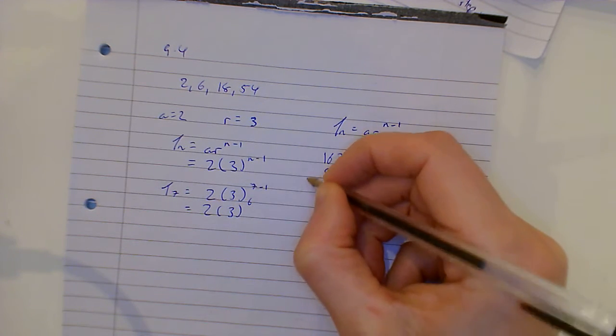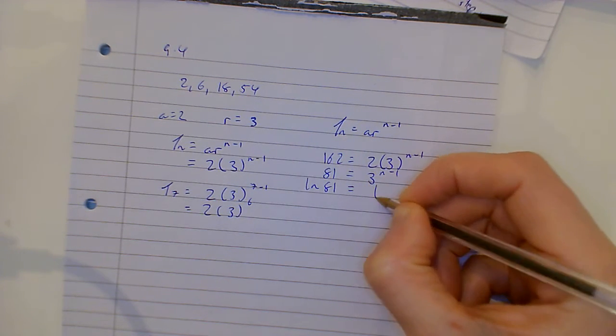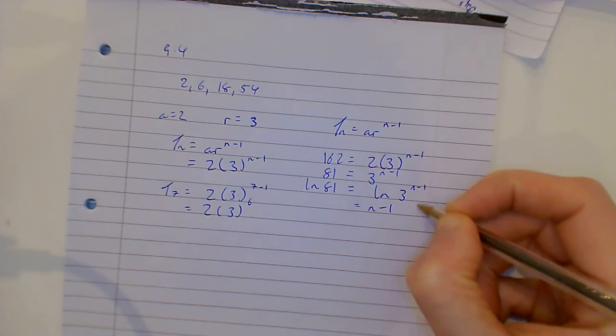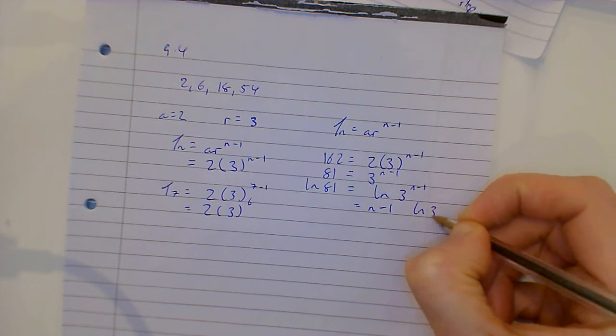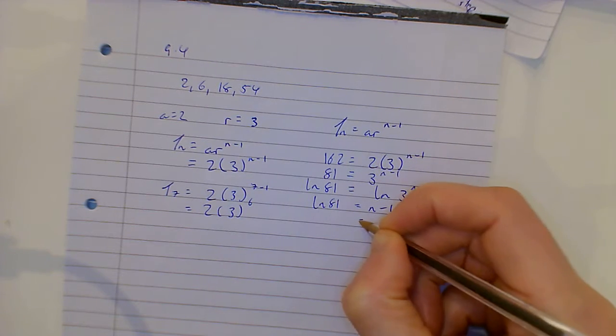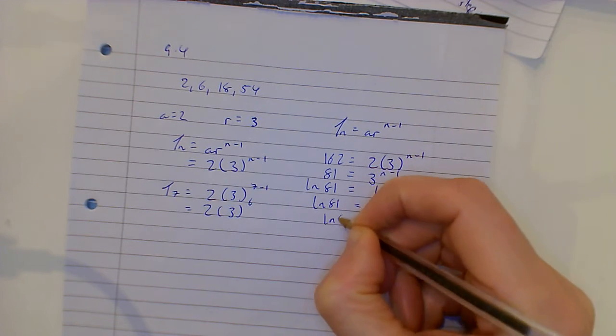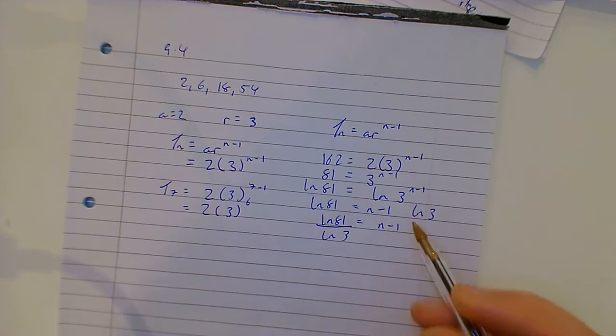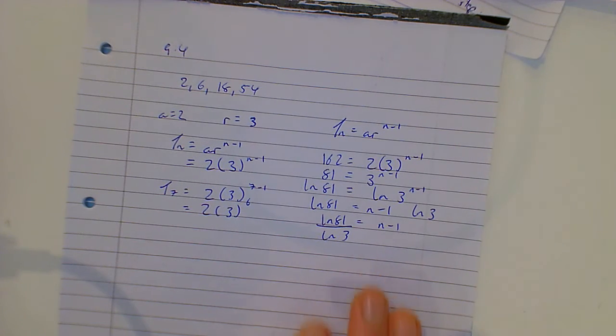Use your logs: ln 81 equals (n minus 1) ln 3, so n minus 1 is ln 81 over ln 3. There we are, sorted. Throw it into your calculators.